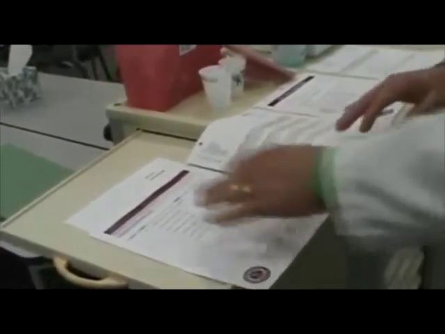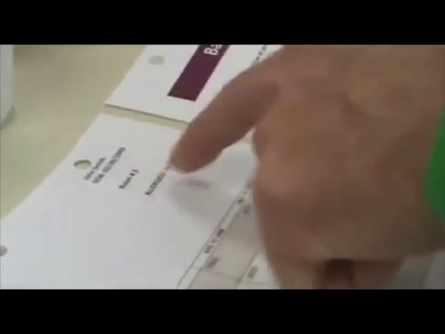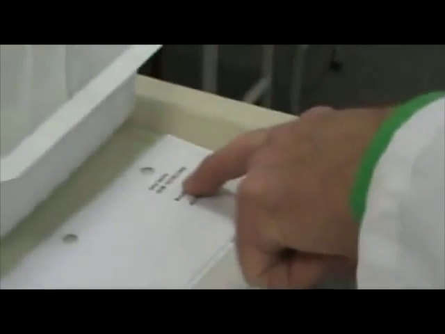All right, so again, I have John Smith, date of birth 2/26/1943, no known allergies.